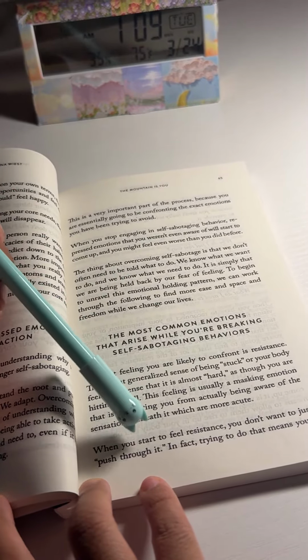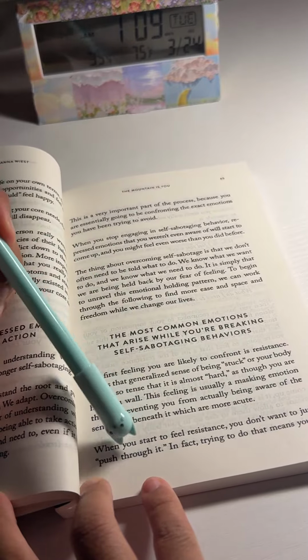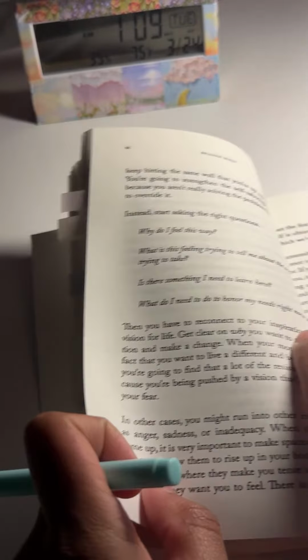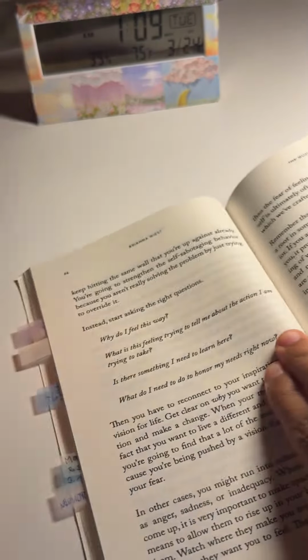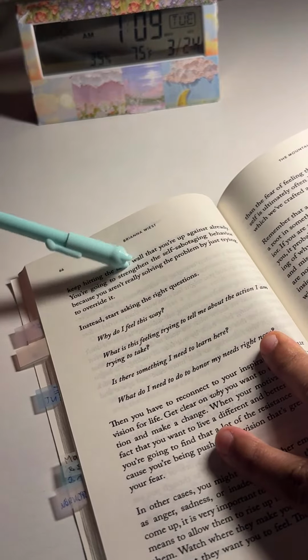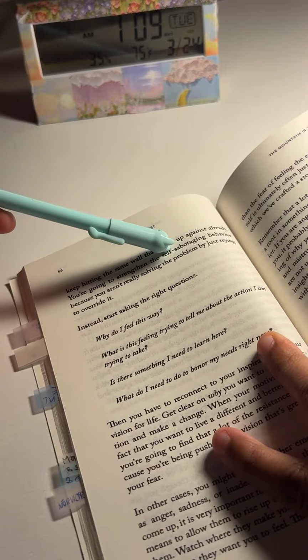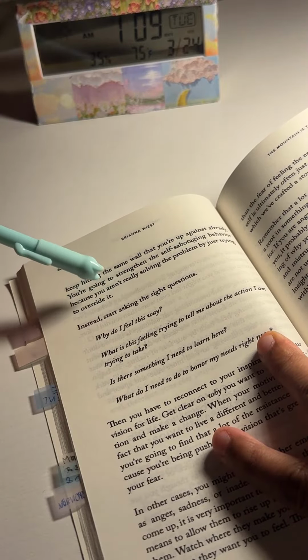When you start to feel resistance, you don't want to just push through it. In fact, trying to do that means you will keep hitting the same wall. You're gonna strengthen the self-sabotaging behavior because you aren't really solving the problem, just trying to override it.